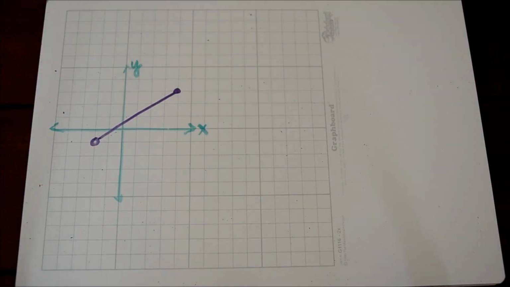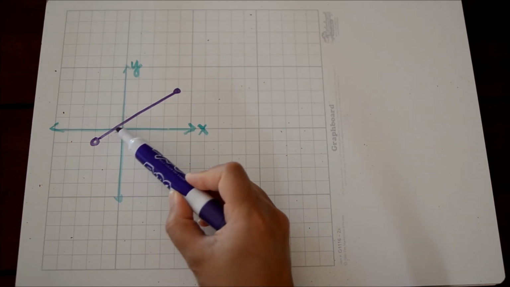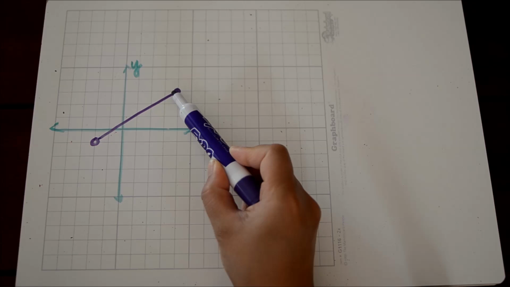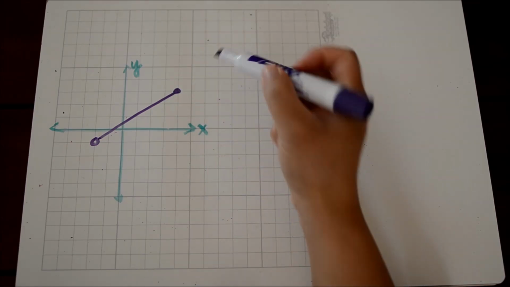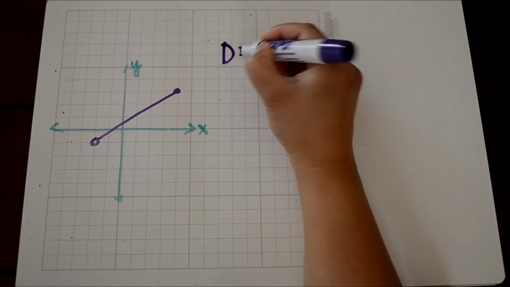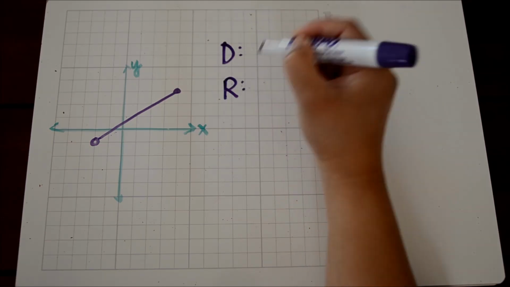Here we have a continuous graph. Domain and range describes all of the x and y values on a graph, but it's impossible to list out every single point on this line. So that's why we have a different notation. We're just going to say domain is D and range is R.